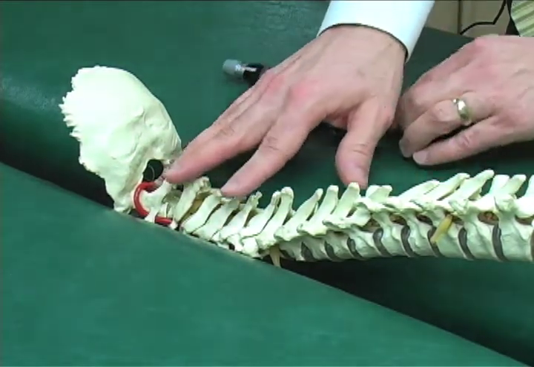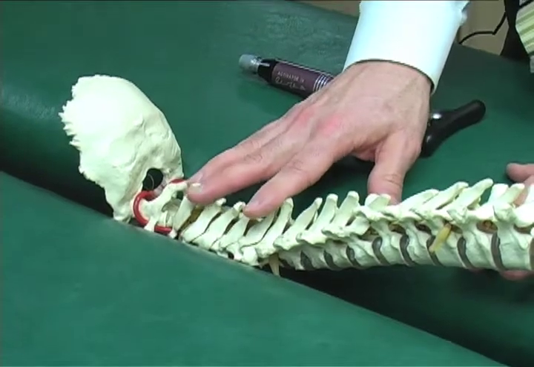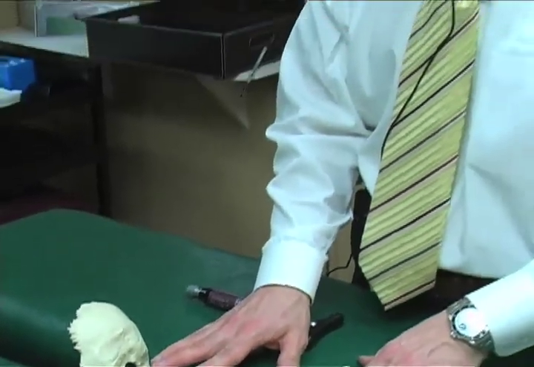The other thing that I really want you to get here is that there are so many nerve receptors in the neck that stimulate the brain. And our brains, let's face it, control and coordinate our entire body.